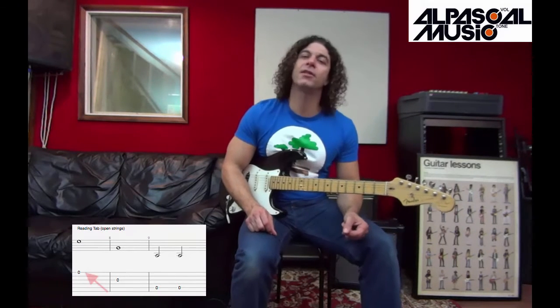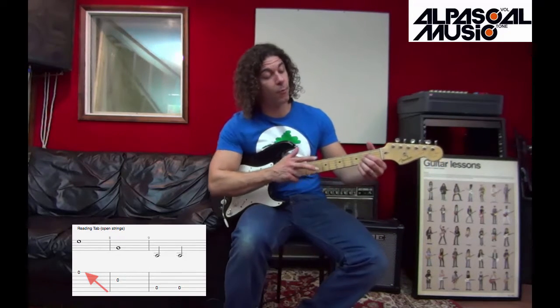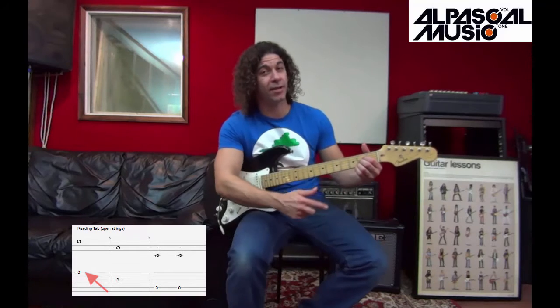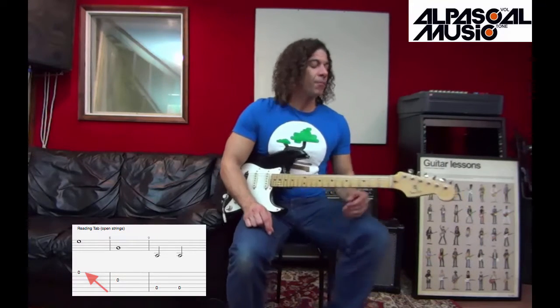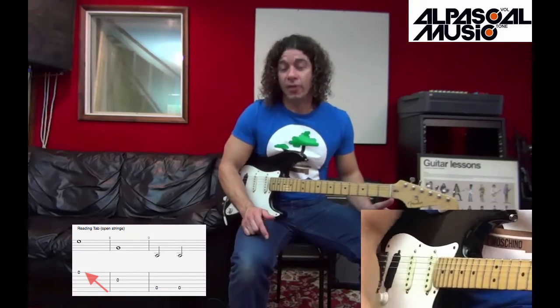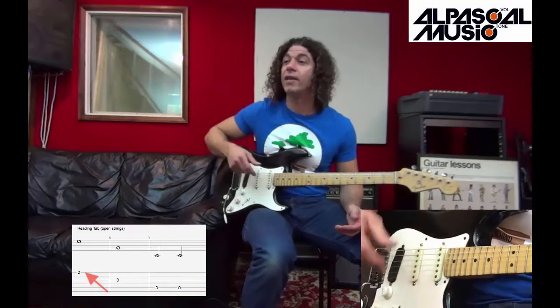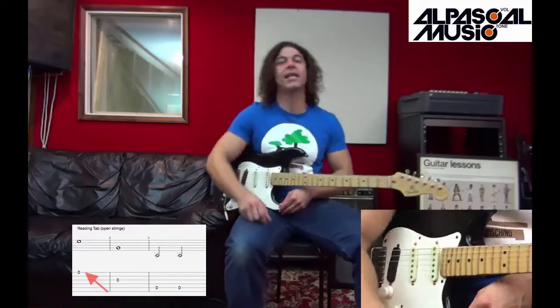Now, a 0 on the top line. Now that 0 represents an open string. That's when you don't place your fingers down on the frets. Okay, and remember, these are the frets and this is the fretboard, and we place our fingers in between the frets. Okay, so if you've got 0 on that string, first of all, work out which string it is. As we can see, it's the high E, and we play it just once because I've written it once. Okay, that's the first note.